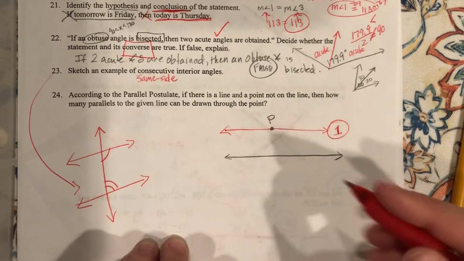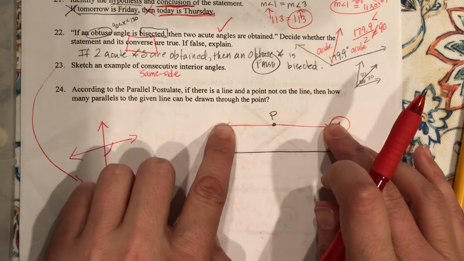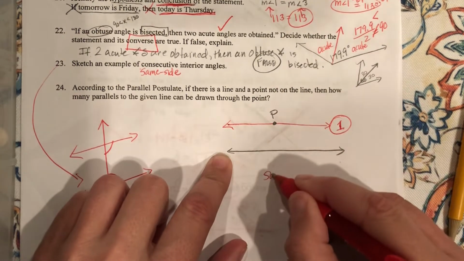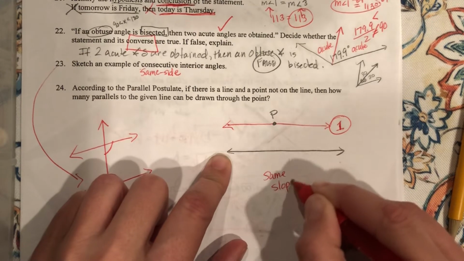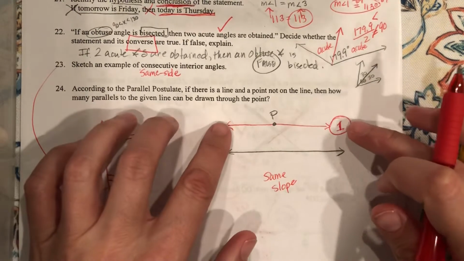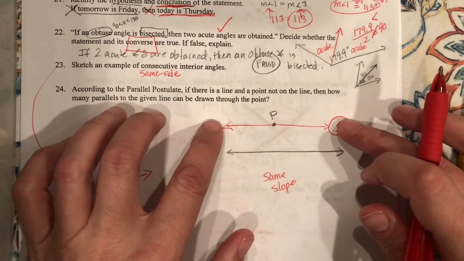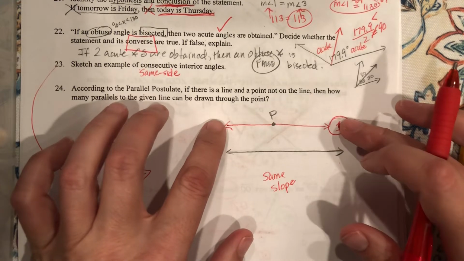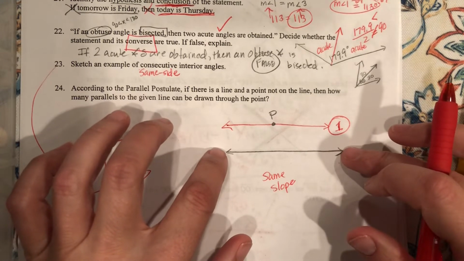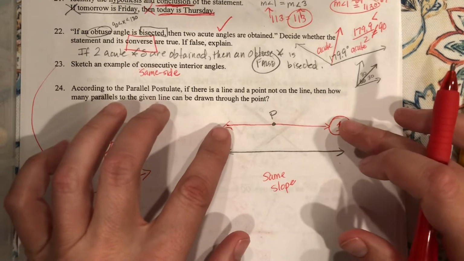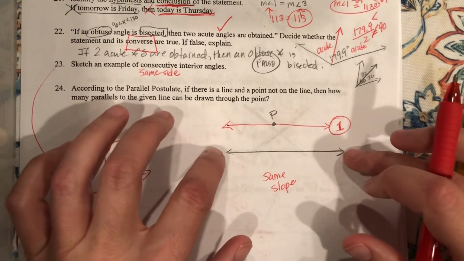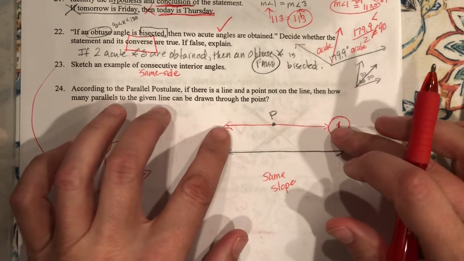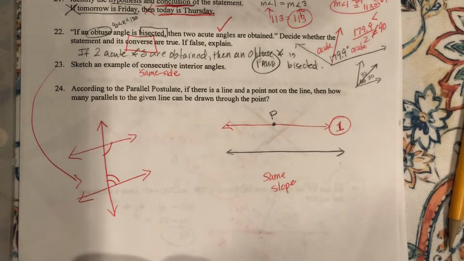Only one. Here's why. This line has to have the same slope as this line to be parallel, right? They both have to have the same slope. That is slope with an E, not the slop. Well, there's only one direction you can draw a line, and we're not talking about one direction like the band. There's only one direction you can draw a line through P which has the same slope as this line. If I draw any other sloped line, they will eventually meet. They won't work, okay? If I draw another line through P with the same slope, it's going to be the same line as the one I already have, okay?